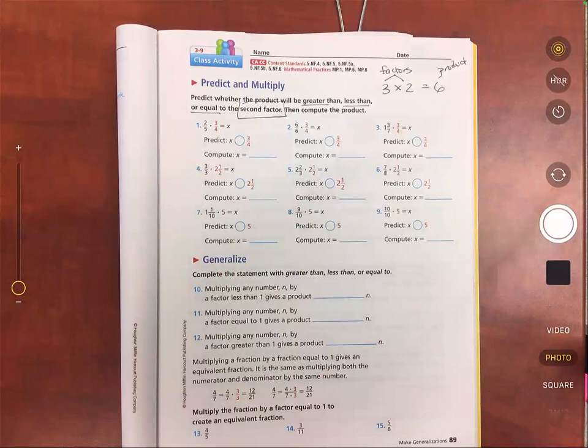Yeah, I was going to say that it was going to be less than. Okay. If we're multiplying something by a number greater than 1, we said it was going to become larger. The answer would be bigger because we're multiplying it by something bigger than 1.